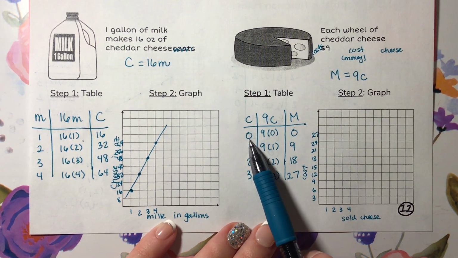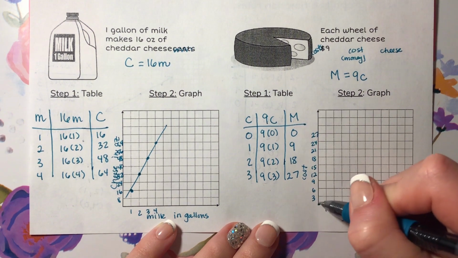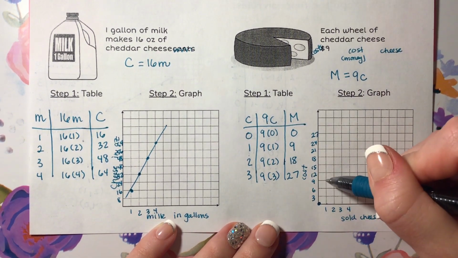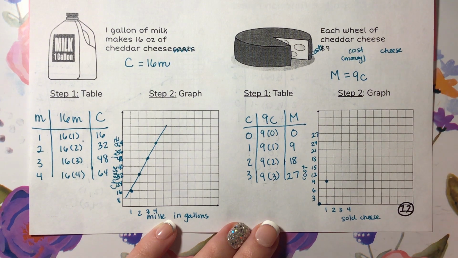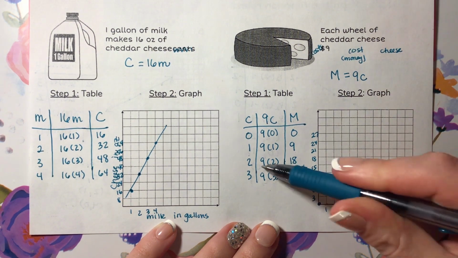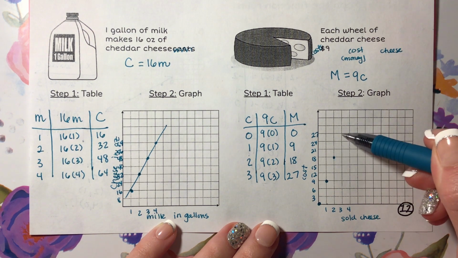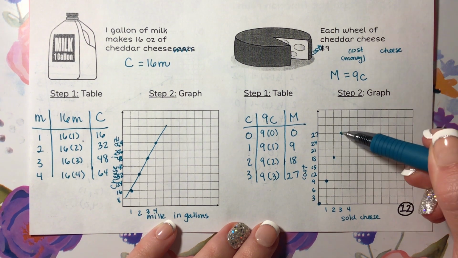Okay, so if he sells 0, then he earns 0. So that's at 0, 0. If he sells 1, he earns 9. So that's over 1, up 9. If he sells 2, then he earns 18. So that's over 2, up 18. And then if he sells 3, he gets 27.